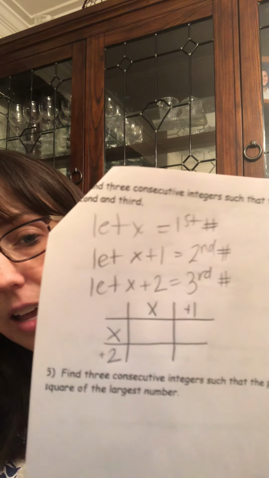And then remember, I'm gonna do x times x to give me x squared. I'm doing x times 1 here to get 1x. I do 2 times x to get 2x. And 2 times 1 to get 2. So we're multiplying all the way around.